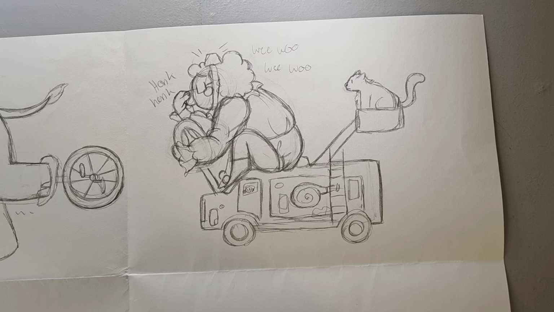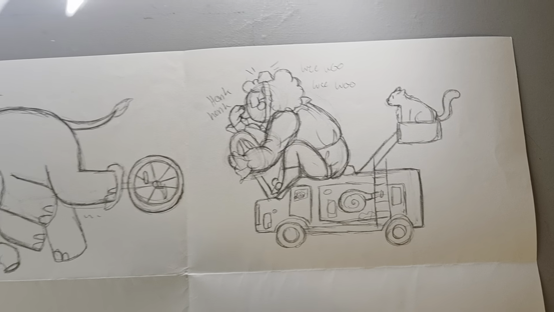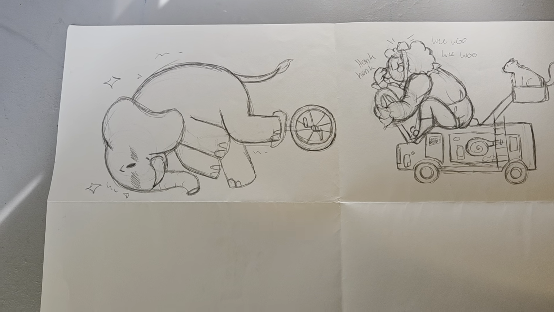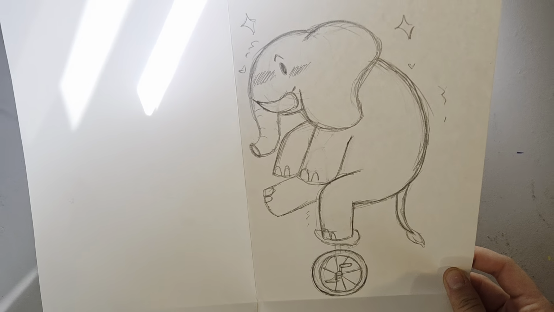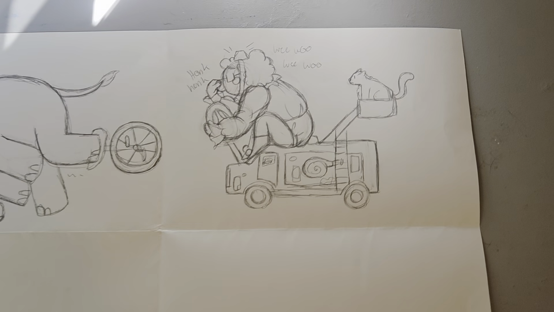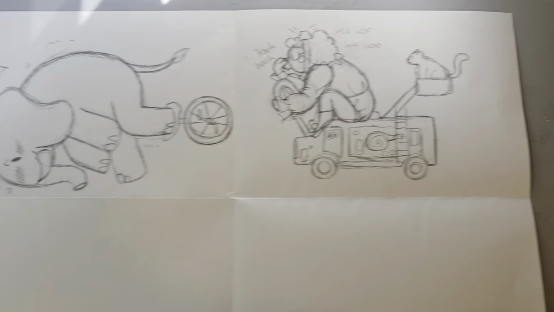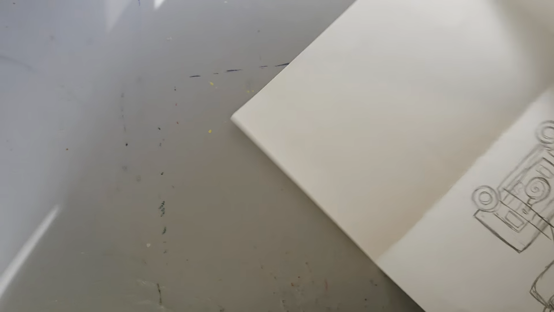This is the first thing we did in Art 1. I was going to be jumped up to Art 2 or 3 originally, but they didn't have enough space in the classroom for me, so I ended up just taking Art 1. And this was the first thing we did, an elephant, and me as a little clown. I think that's me anyway. I'm pretty sure that's me. We were supposed to do more with this paper, but then we never did.